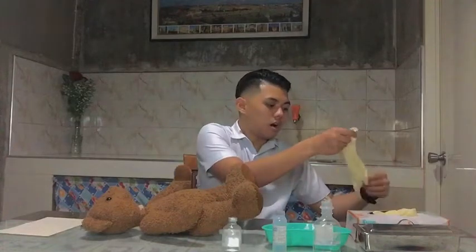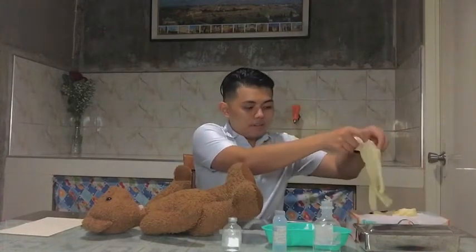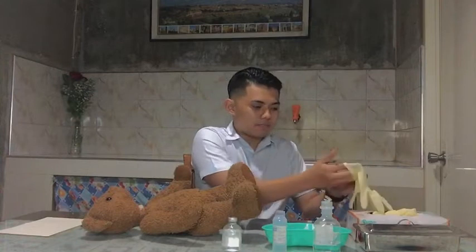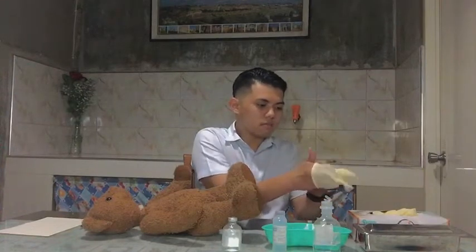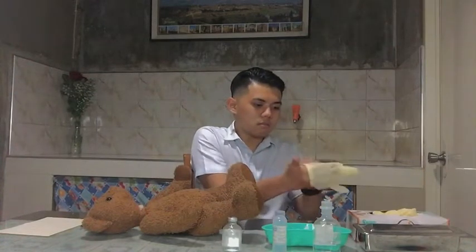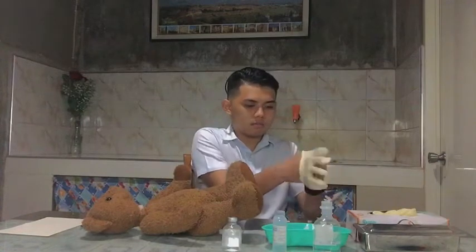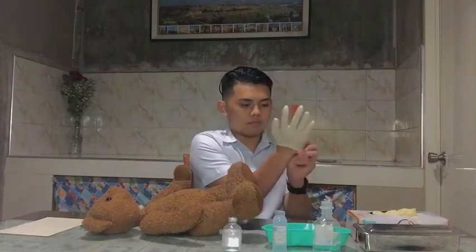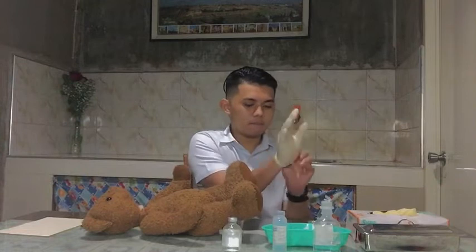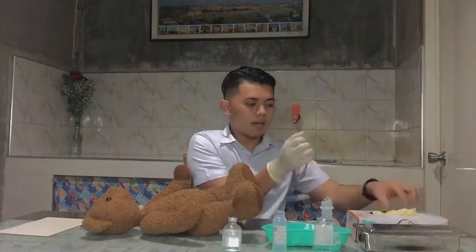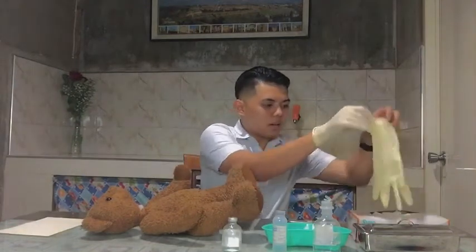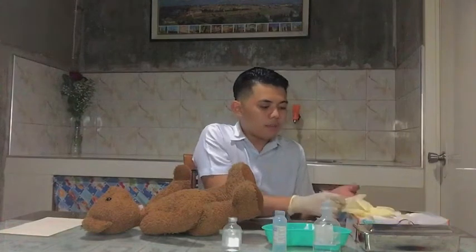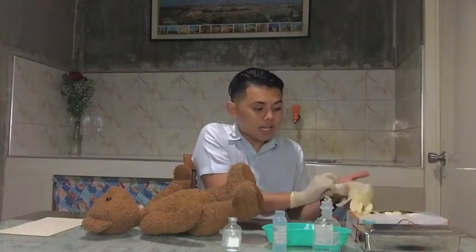Now we will be applying gloves for infection prevention measures. And applying the gloves is also one of the precaution and protection.